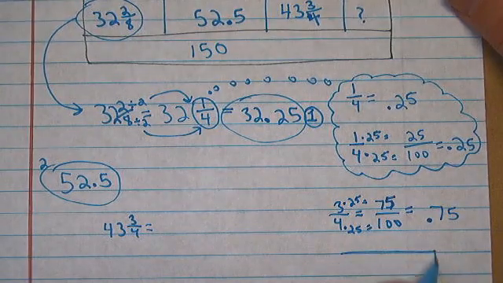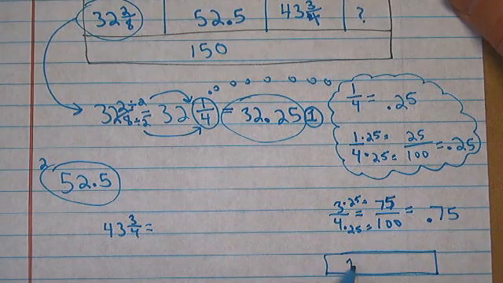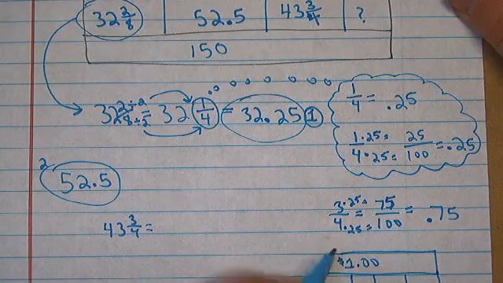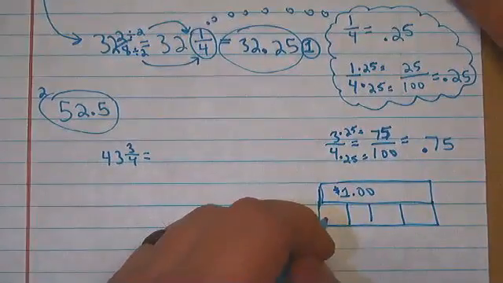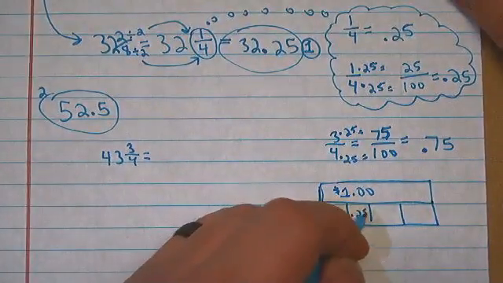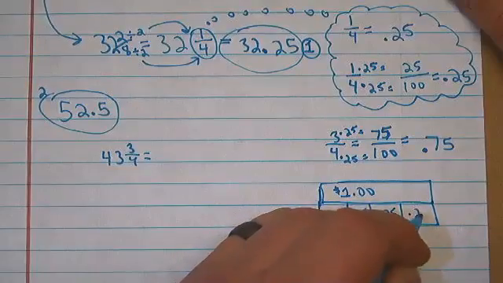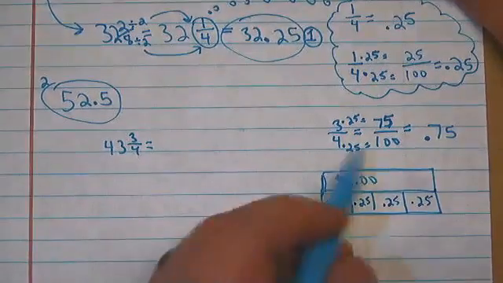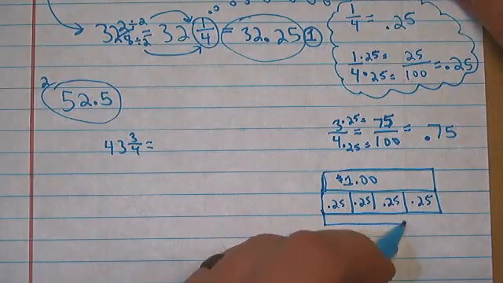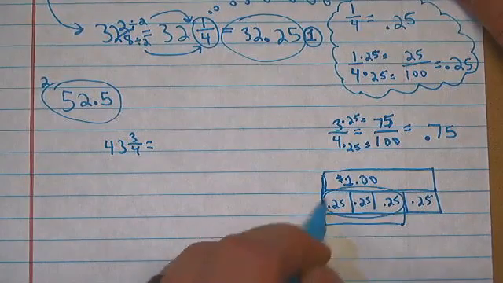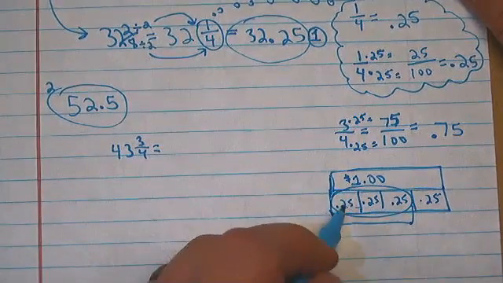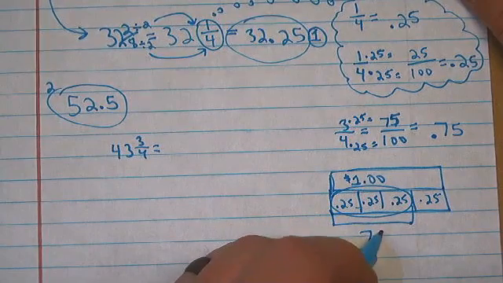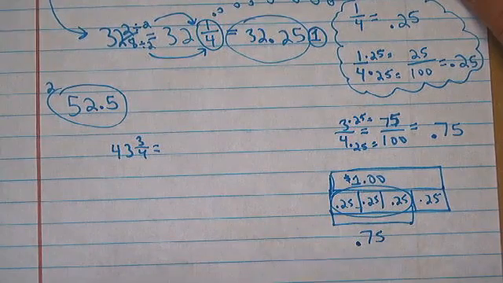If you remember, think about a dollar, one whole dollar. If I made change for $1 into 4 different coins, each coin would be worth 25 cents, right? That's another way of thinking about it. 3/4 of the amount is going to be 25, 25, 25, which is 75 cents or 75 hundredths.